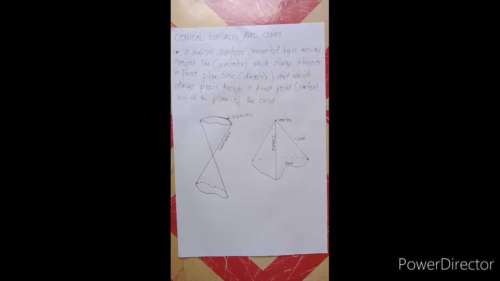Then the altitude of a cone is the length of the perpendicular dropped from the vertex to the plane of the base. Every section of a cone made by a plane passing through its vertex is a triangle.